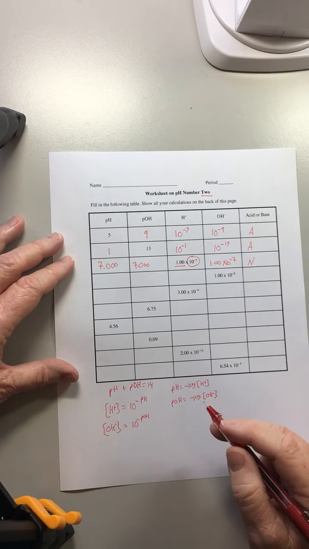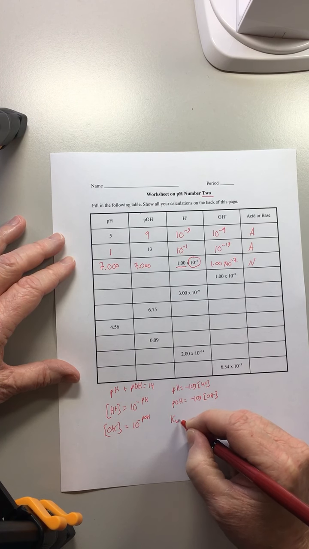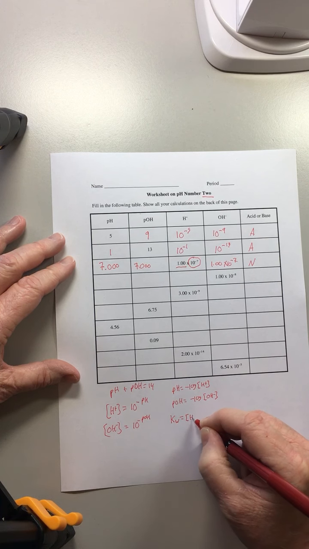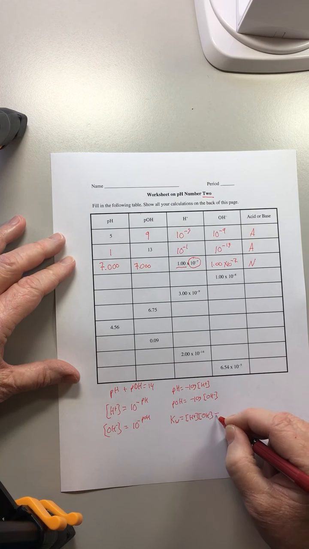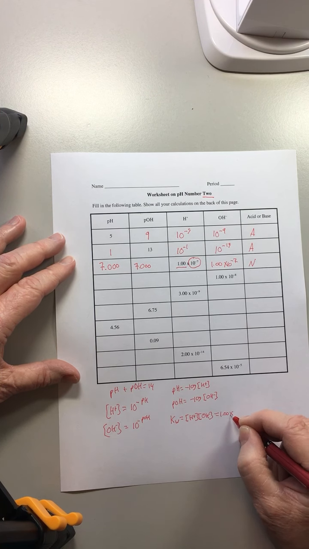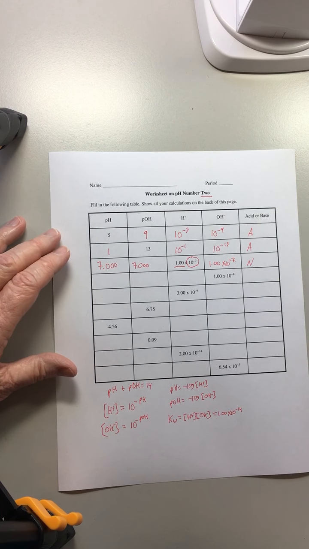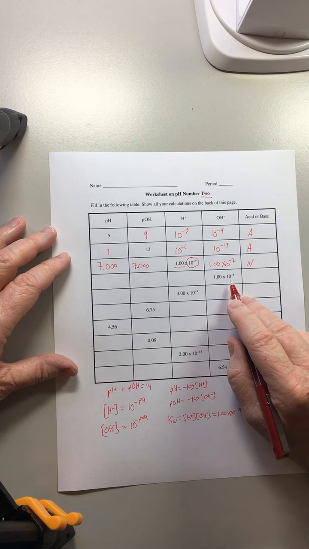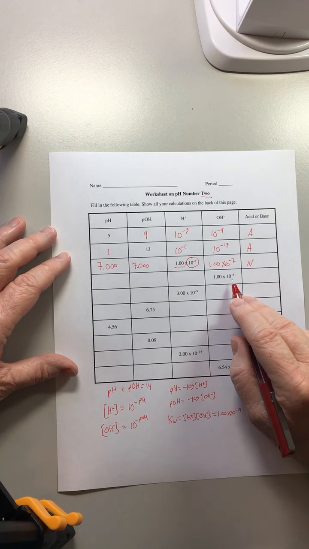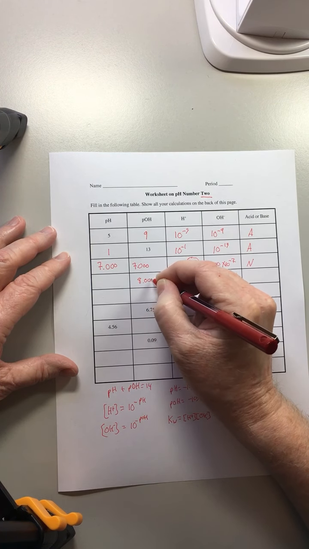Now, one of the ways to get the OH minus when we know the H plus is to use Kw, which equals the concentration of H plus times the concentration of OH minus, which equals 1.00 times 10 to the negative 14th, and we developed all of that in the lecture outline. Okay? So now here we have 1.00 times 10 to the negative 8th, which means our pOH is 8.000.